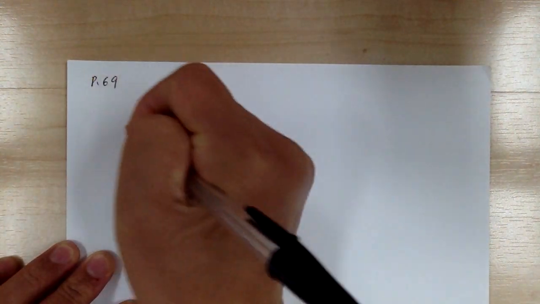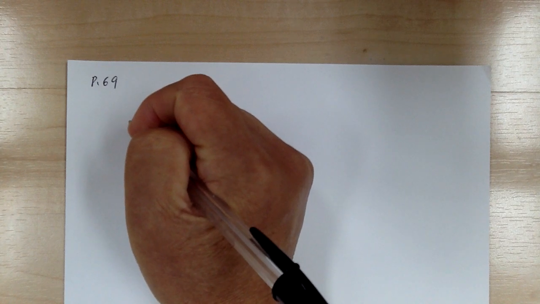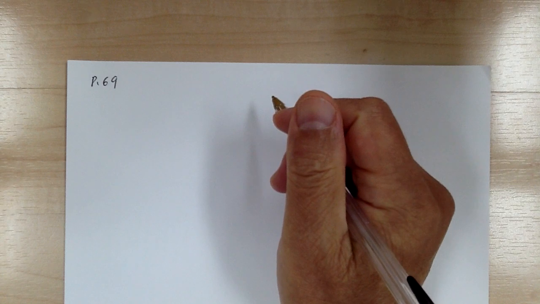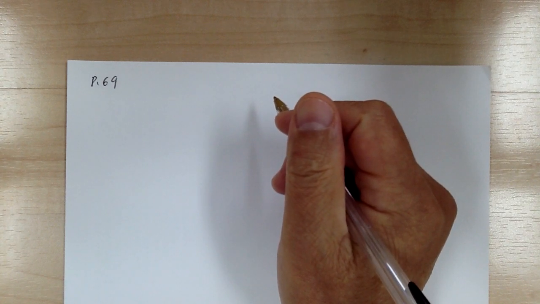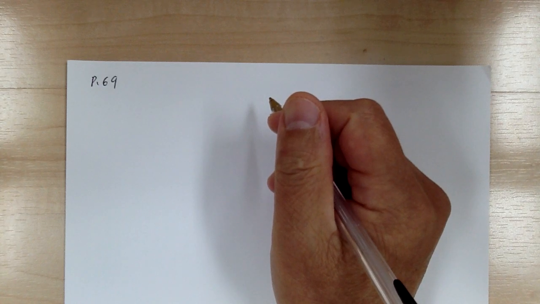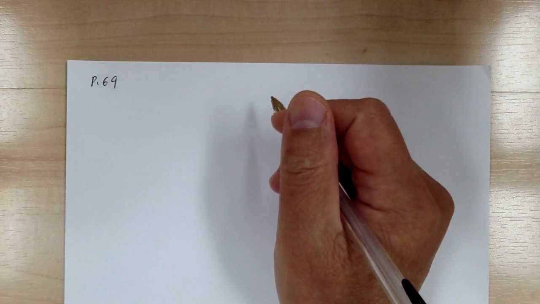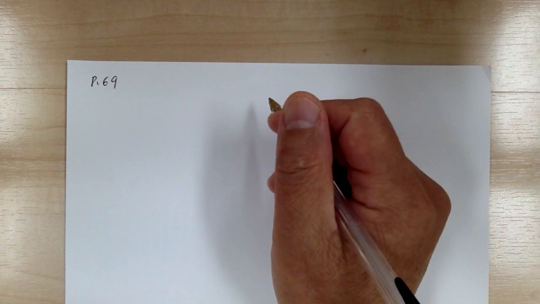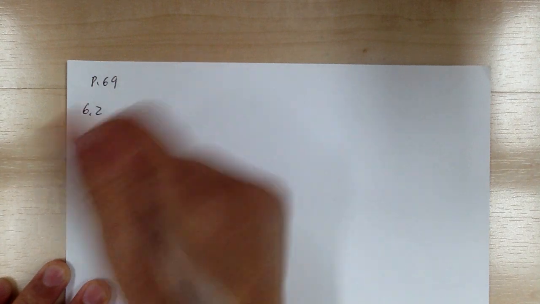Let's go to page 69, and this is chapter 6, and this has to do with quadratic equations. So what is a quadratic equation? A quadratic equation is an equation of the second degree, and you mostly deal with this when gravity is involved in physics. That's the most common type of problem. Now let's go to 6.2 on page 69.